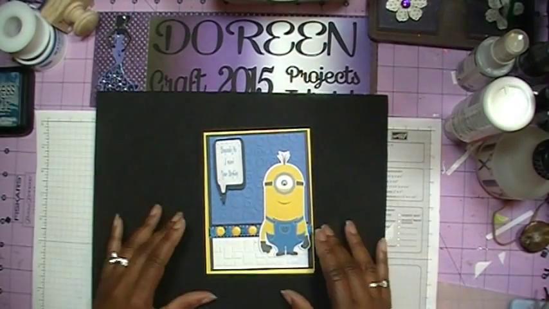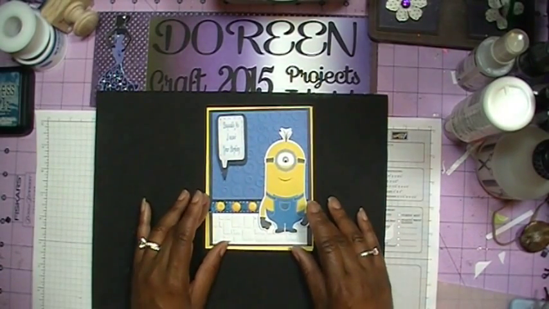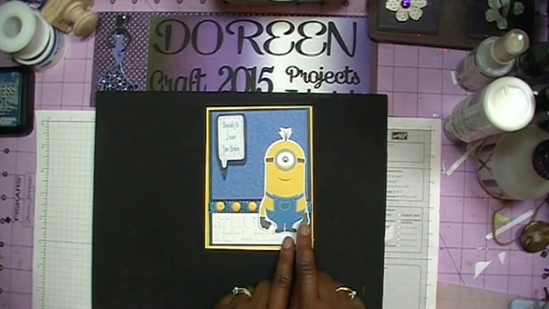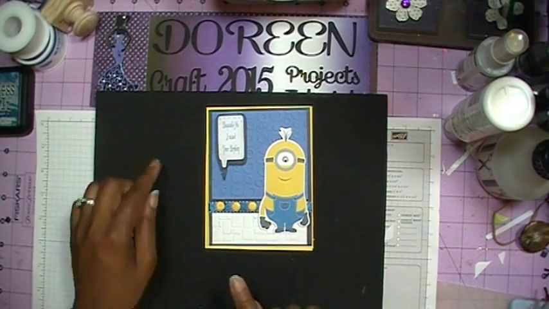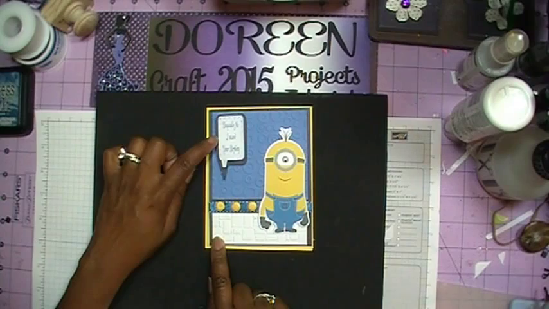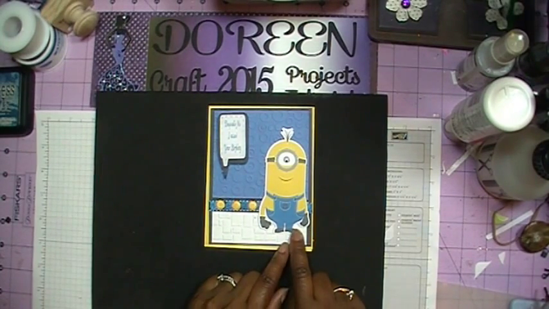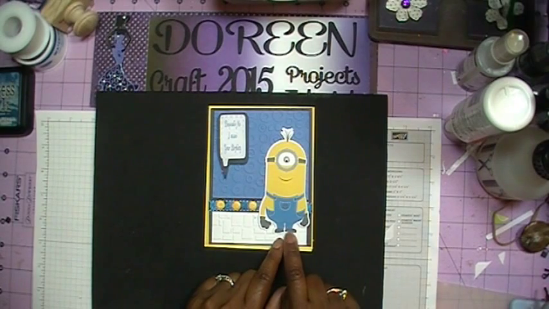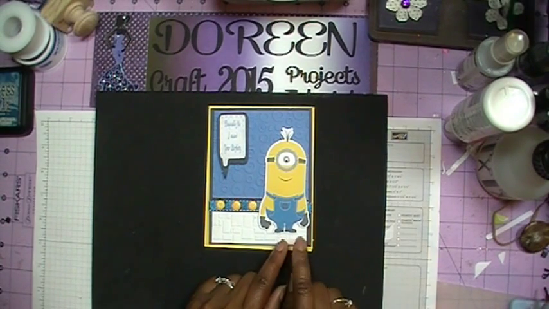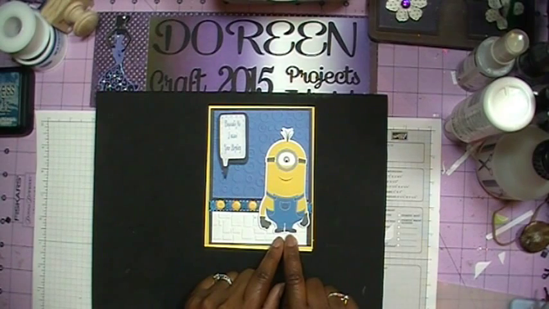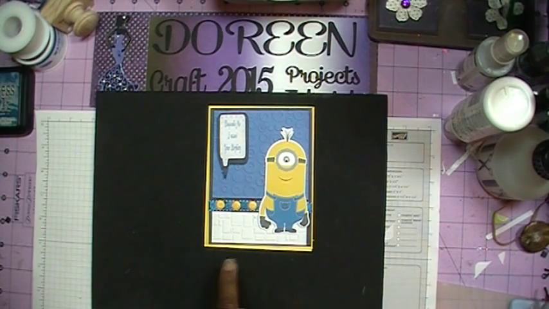So this is the card that we will be making, and as you can see, I have a little minion on here, and I've got Despicably Me, I Missed Your Birthday. This minion was actually made using the Silhouette Studio software and your Silhouette Cameo, or your Silhouette Portrait if you have that, and your printer. So come on and join me, and I'm going to show you how I made this card.